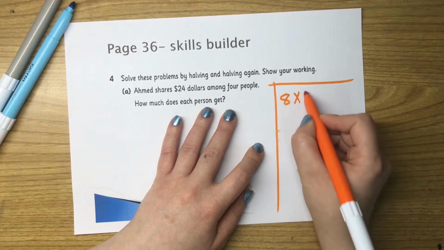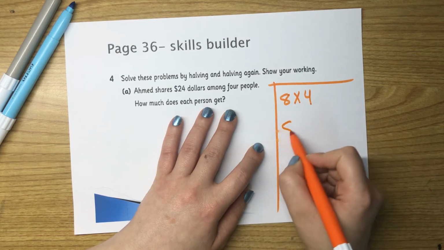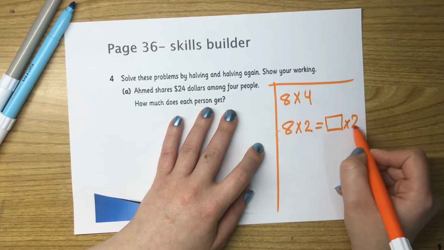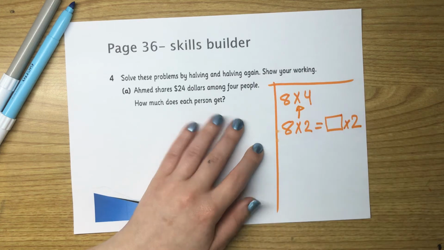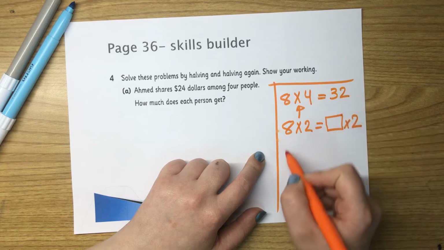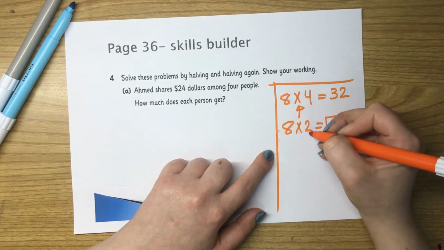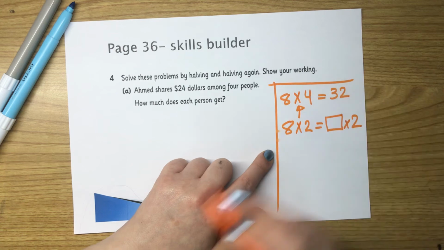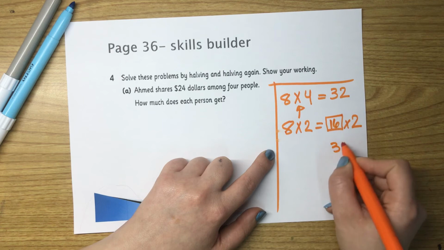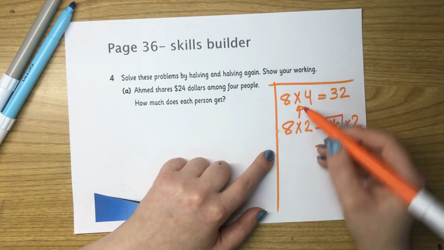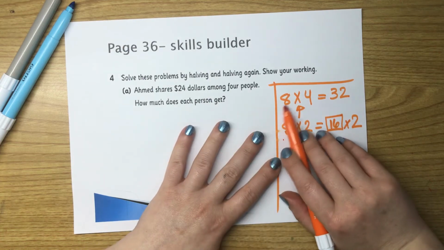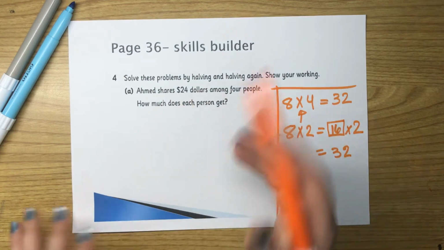8 times 4 is the same as 8 times 2, and this number multiplied by 2 is going to be the same answer as 4 times 8. Remember, 8 times 4 equals 32. Let's try this way: multiply the 8 twice instead of multiplying by 4. So 8 times 2 equals 16. 16 times 2 equals 32. So by multiplying a number twice by 2, you're going to find a number multiplied by 4. This is in the opposite way.